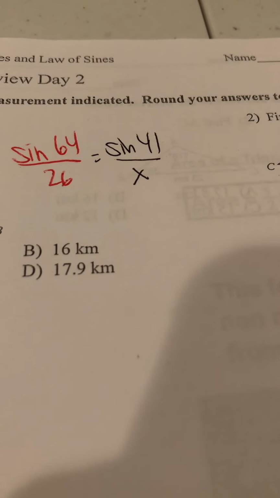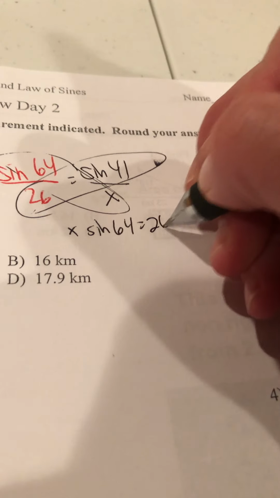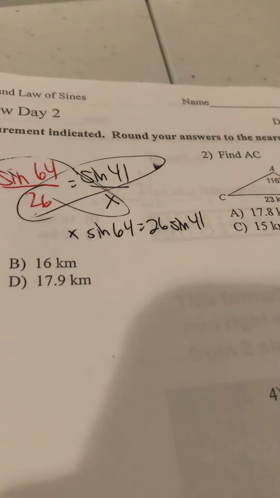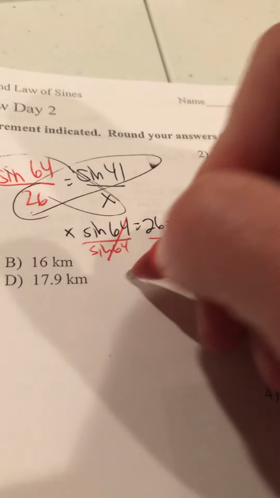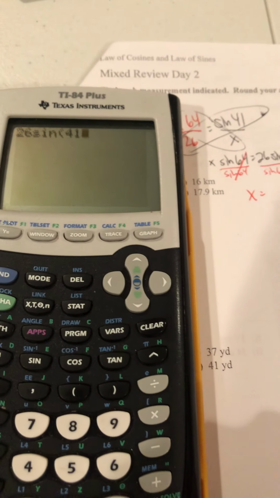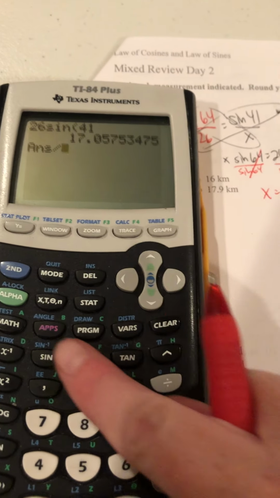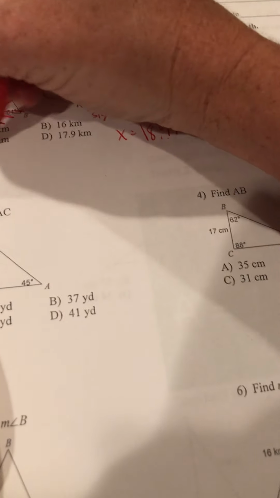When I have a fraction equals a fraction, I can cross multiply. So I'd have x times sine of 64 equals 26 sine of 41. And then I want x by itself, so I'm going to divide both sides by sine of 64. In my calculator, I would put in my 26 sine of 41, like it says, and I would hit enter. Then divided by the sine of 64. Otherwise, you're trusting your calculator too much to know order of operations. So that's closest to C.